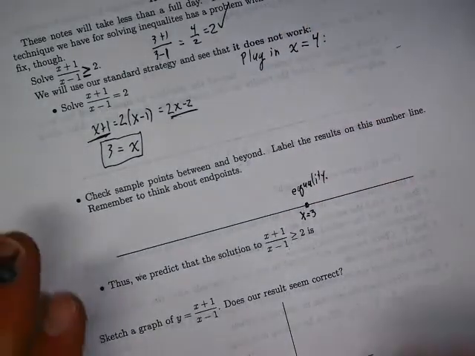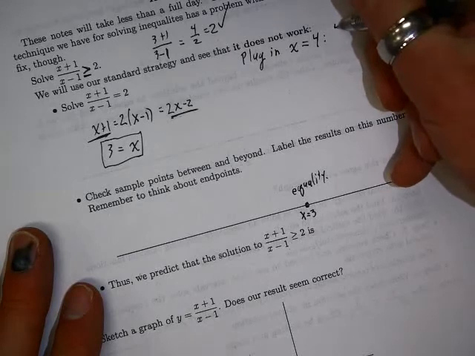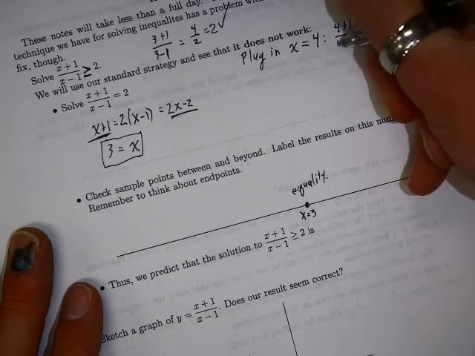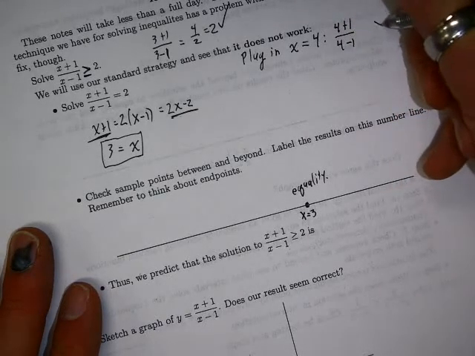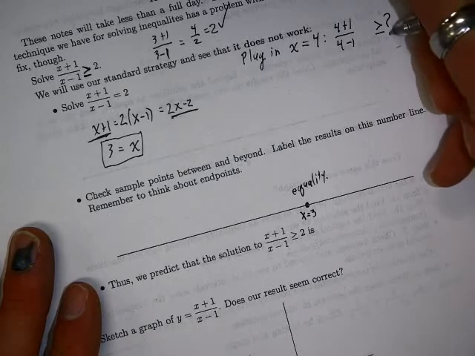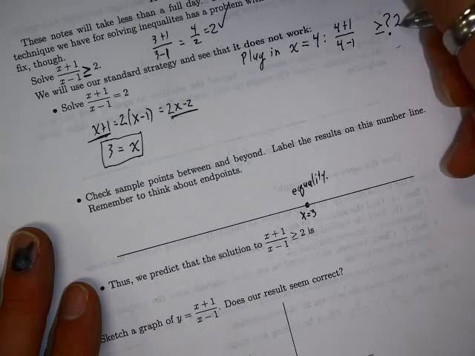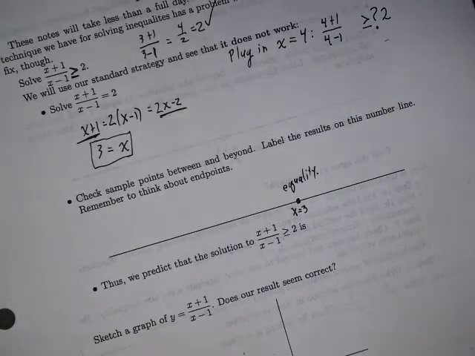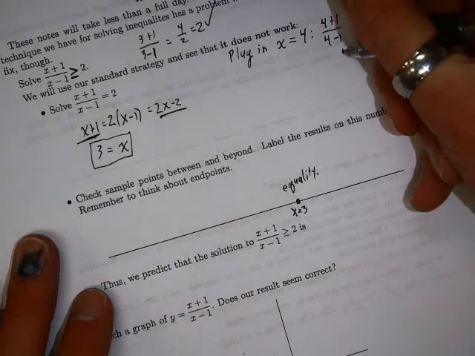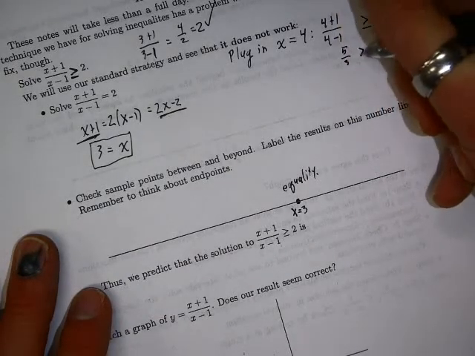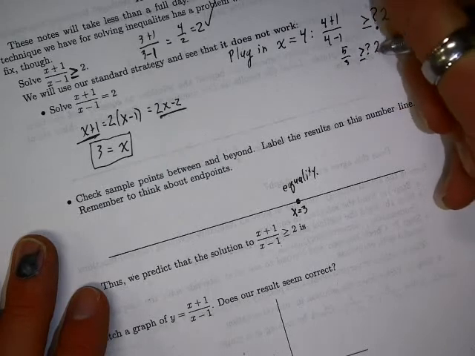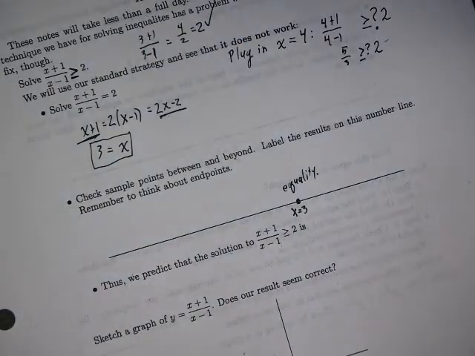Let's see what happens when we plug in x equals 4. So I'll get 4 plus 1 over 4 minus 1. I am wondering if that is bigger than or equal to 2. I put the question right there because I know that I'm not saying that it is true. I want to know if it is true. And, well, let's see. So that means I want to know if 5 over 3, is that bigger than or equal to 2? Is it? Why not?